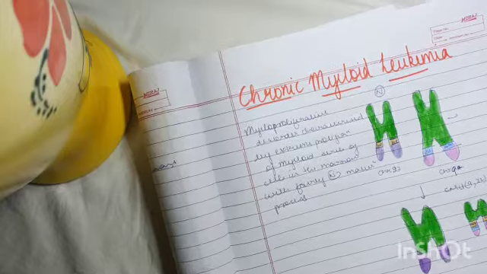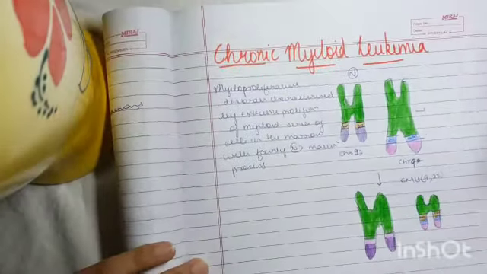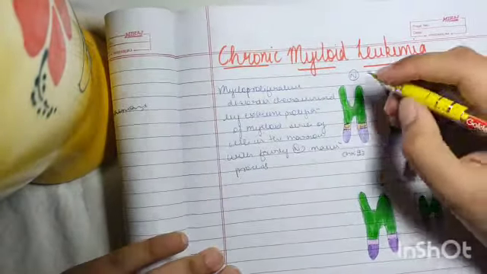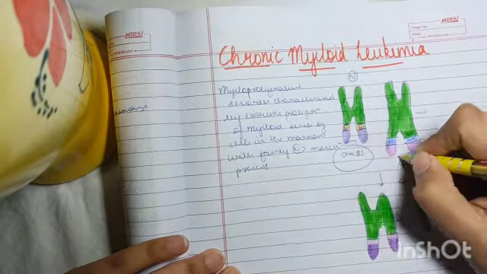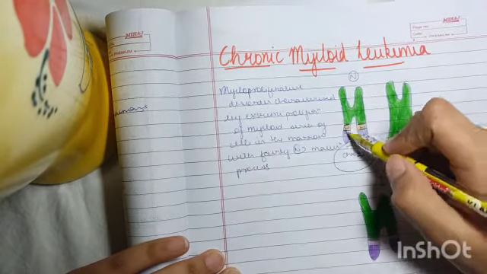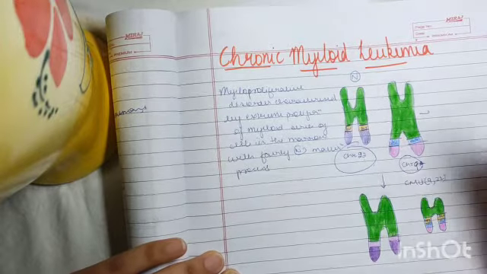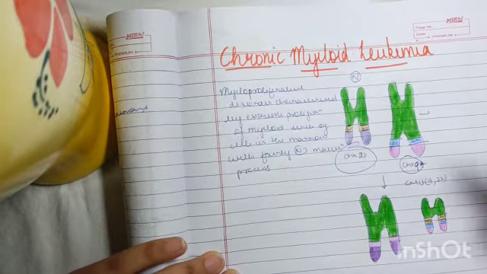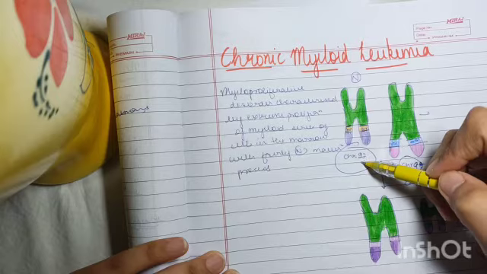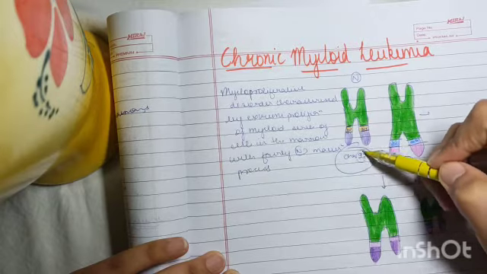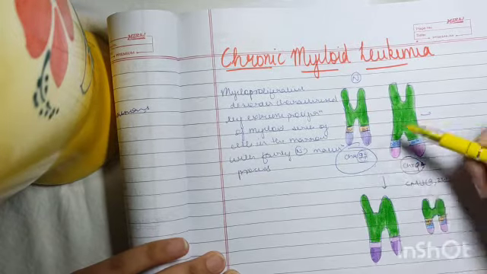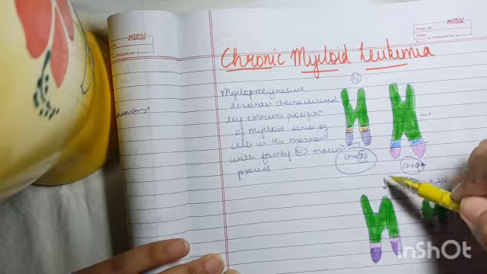Now we'll consider the pathophysiology. What really happens is there is chromosome 22 and there is chromosome 9. Now the BCR gene is present on chromosome 22 and ABL on 9. This is an important thing that you must remember and is often asked in questions. Just remember it this way: in Hindi, we call 22 as bais, so the BCR gene is present on chromosome 22.